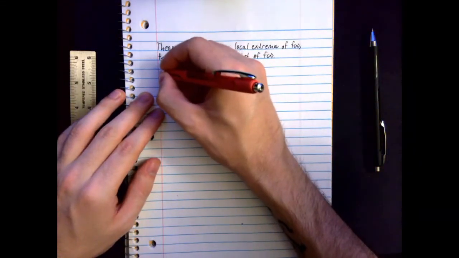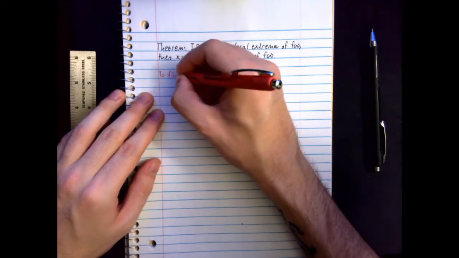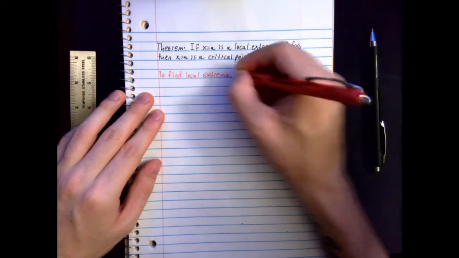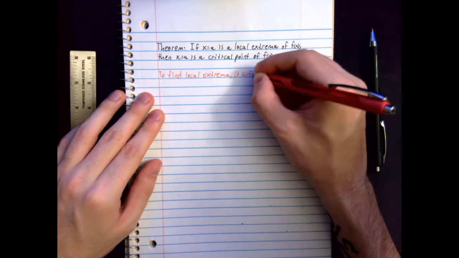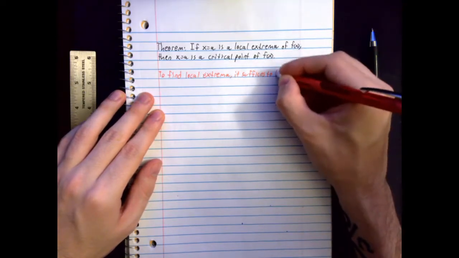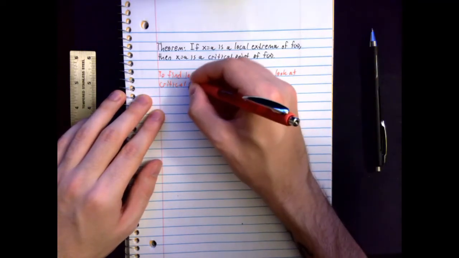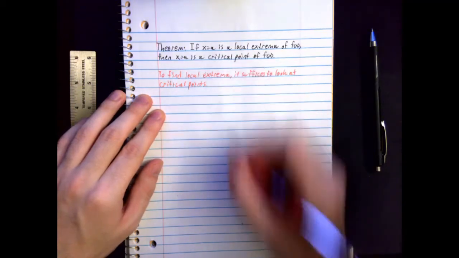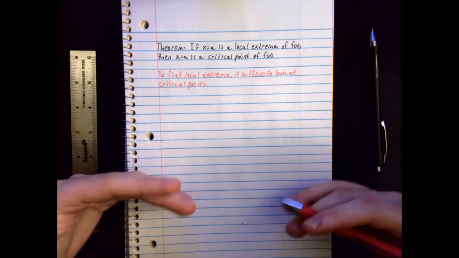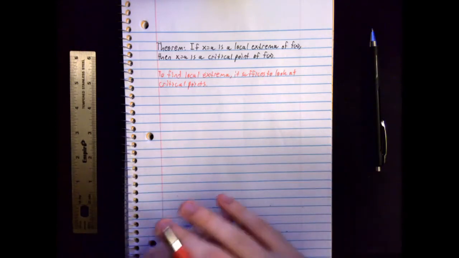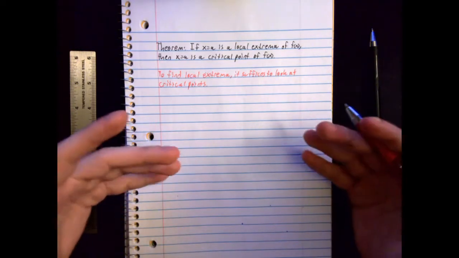Okay? So if I'm at a local extrema, then I'm at a critical point. So what that means is that to find local extrema, it suffices to look at critical points. That is, points where the derivative is either 0 or undefined. So you can take this geometric outlook or this geometric problem, and you can turn it into a completely mechanical, analytical sort of problem. So maybe let's see an example of that.